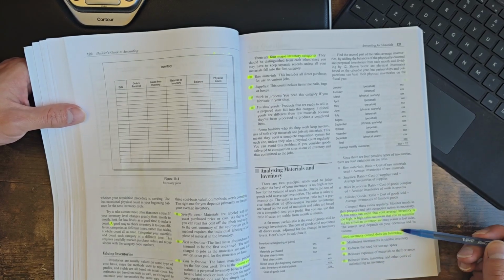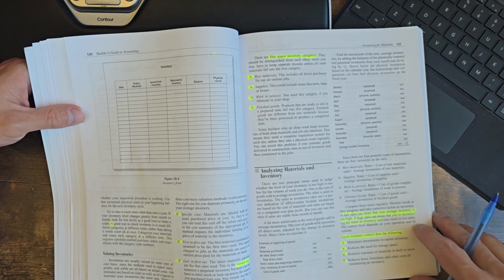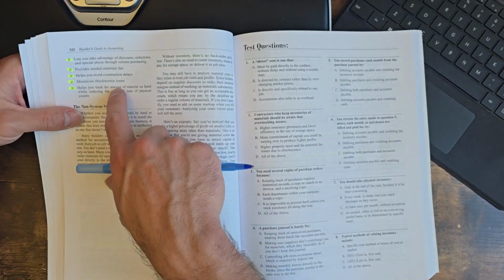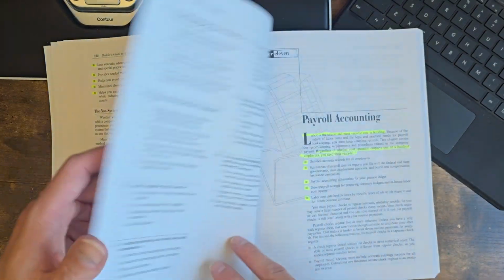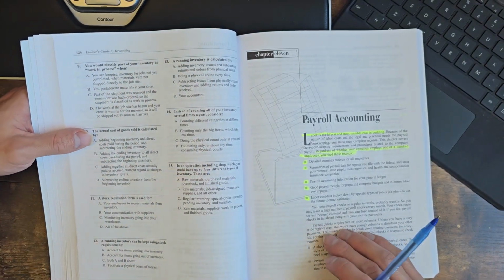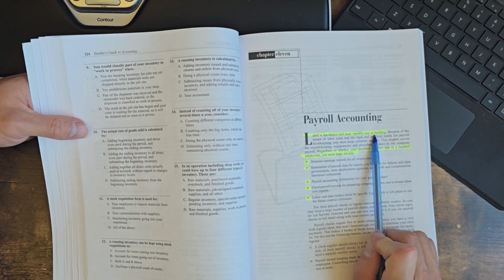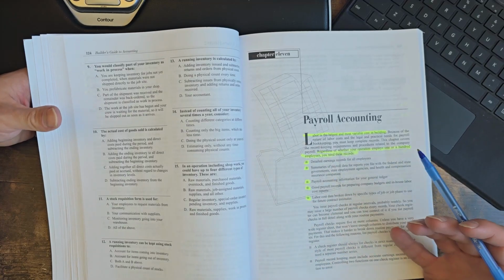Good inventory control does or does not do which of the following? A good A, B, C, D question. And it continues on this next page here. I was advised reading the material and doing the 15 Q&A questions at the back. 11, payroll accounting. What is the largest and most variable cost in building? If you were to think about it logically, that's going to be your labor.